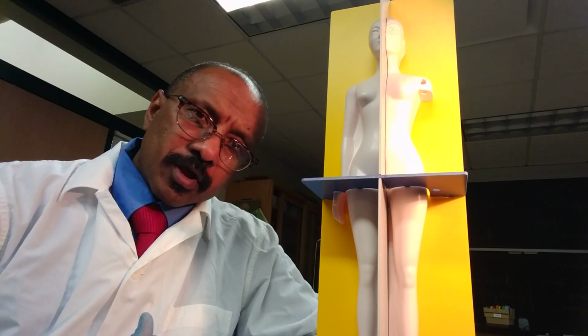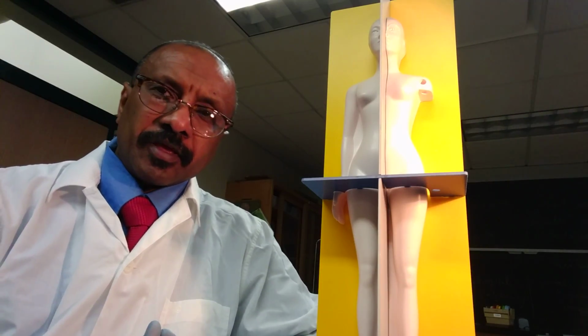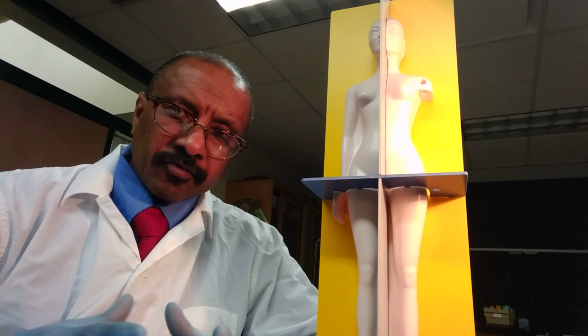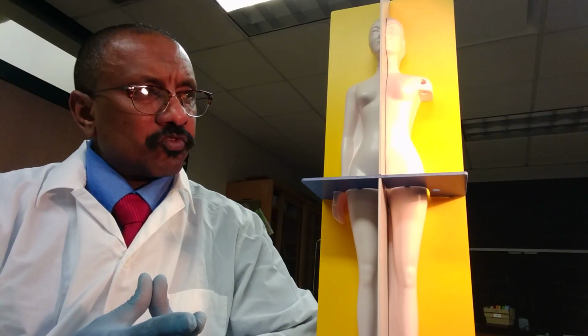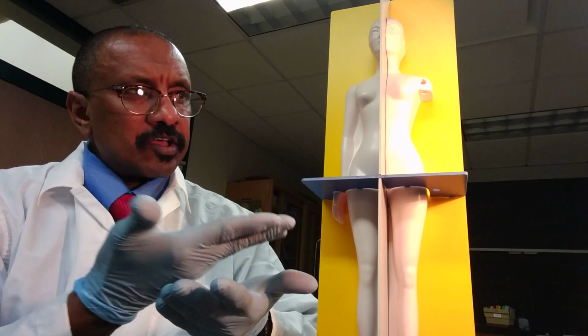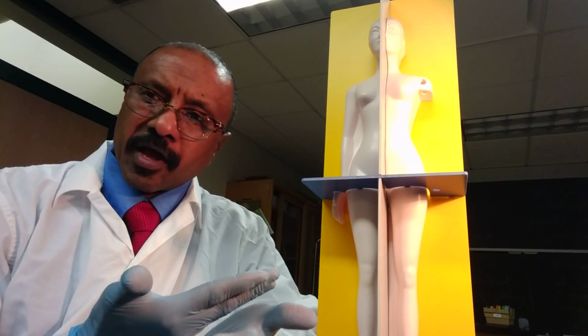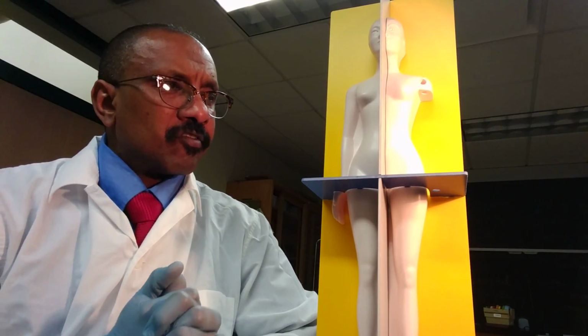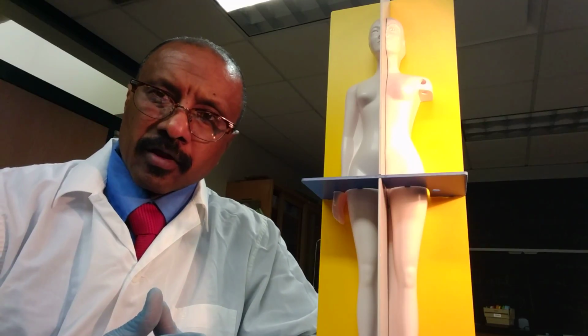It is used obviously in radiology, like CT scans, like MRIs. All these machines, what do they do? They make body sections or slices to help understand and to help analyze pathological phenomena.